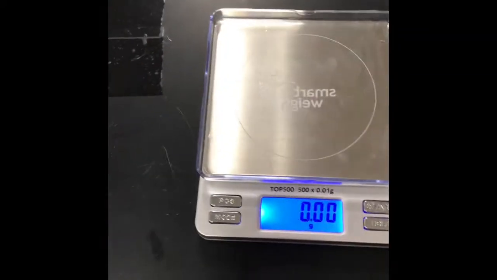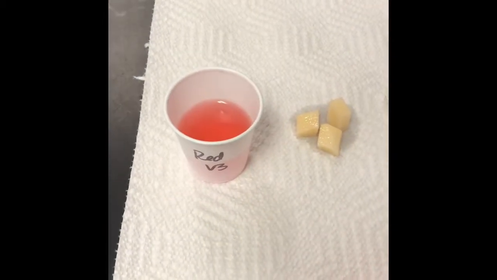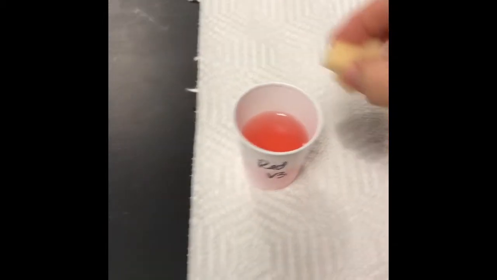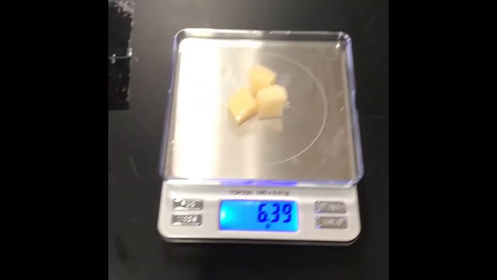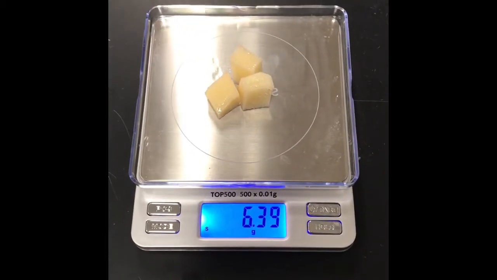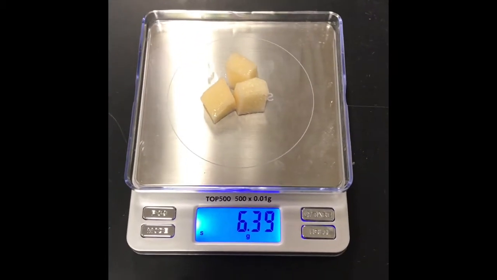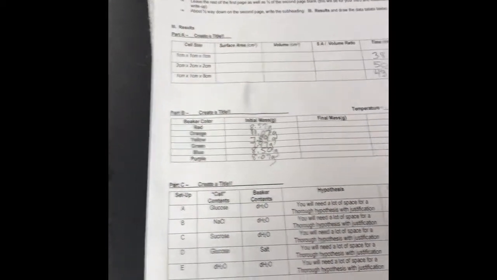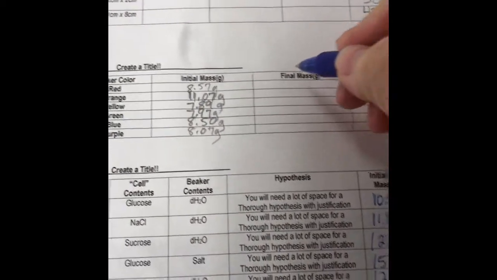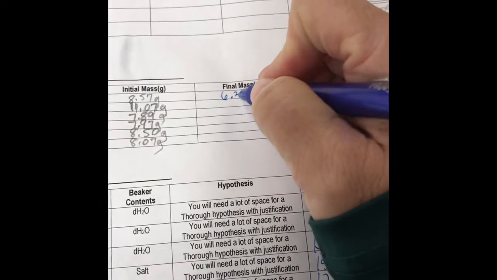Our scale is tared, so we're ready for you to record the mass for the red cup. So we're going to plop these on. There you go, 6.39 grams. So we're going to record that right here, 6.39. Okay, now we're ready to do the next color.